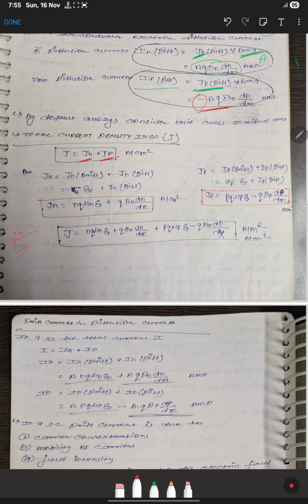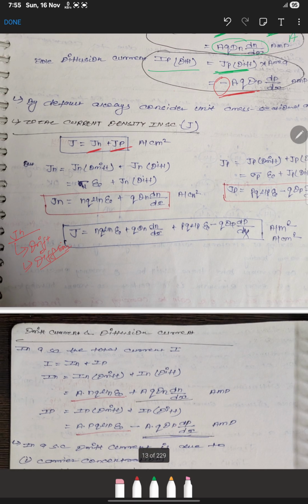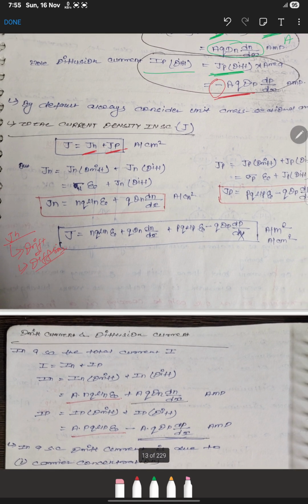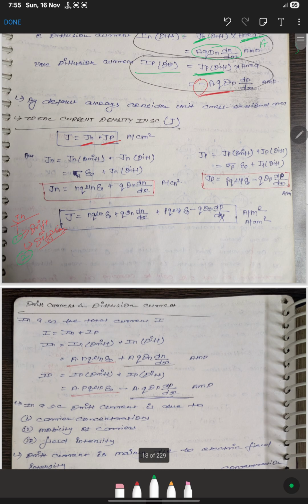First is the drift because of the voltage difference, and another is the diffusion, for the concentration difference. For drift, Jn is equal to conductivity of n and electric field.